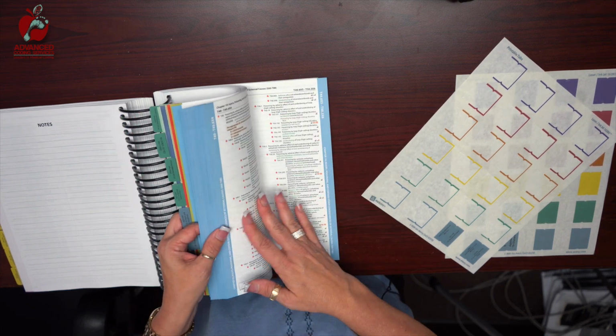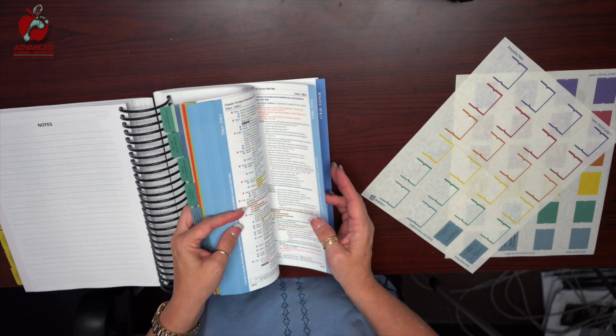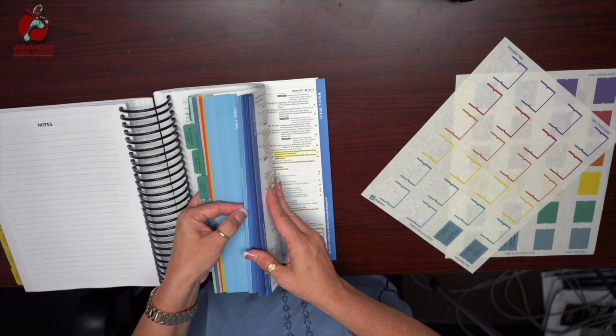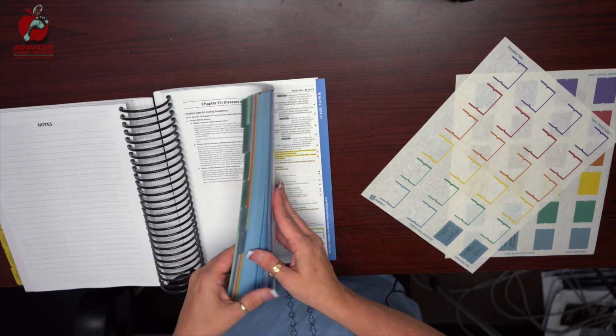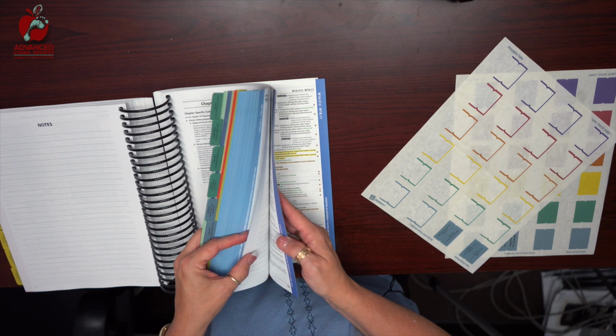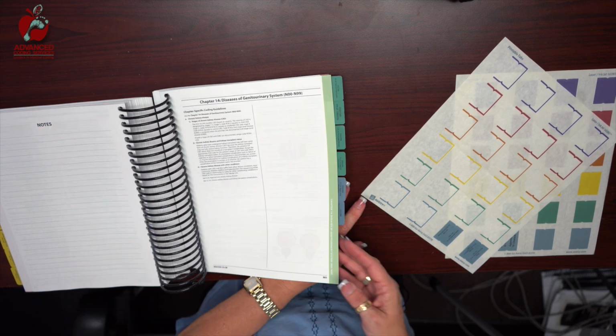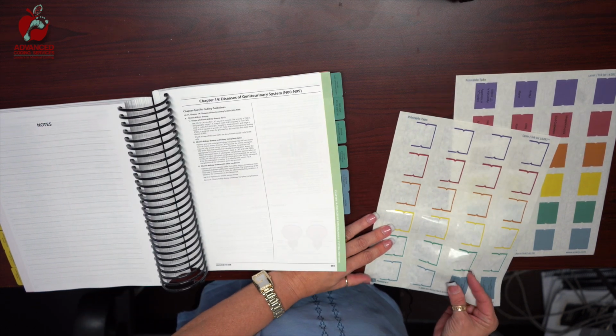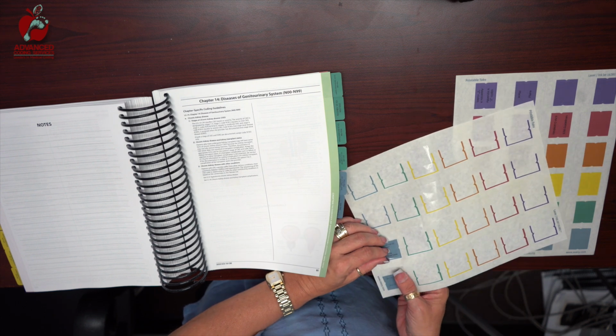And the really cool thing is you can always tell the difference between chapters, because if you put it on its side, you can see the difference in the colored pages. Each chapter has a different color. Okay, this is chapter 20.